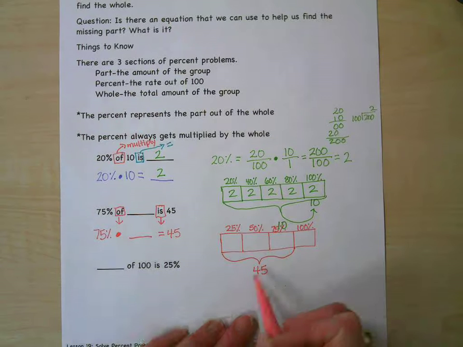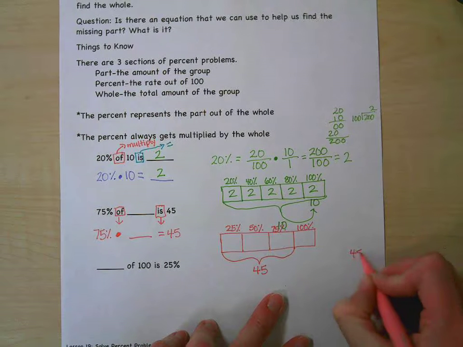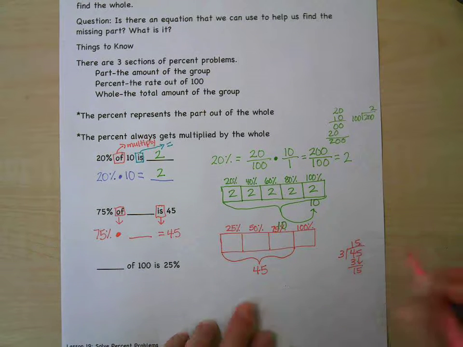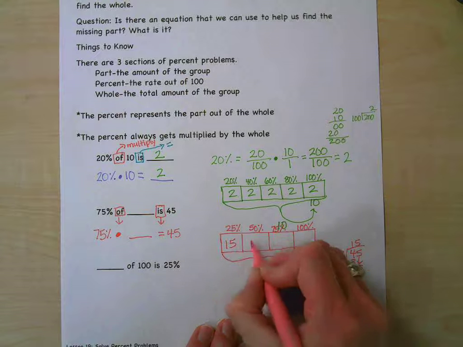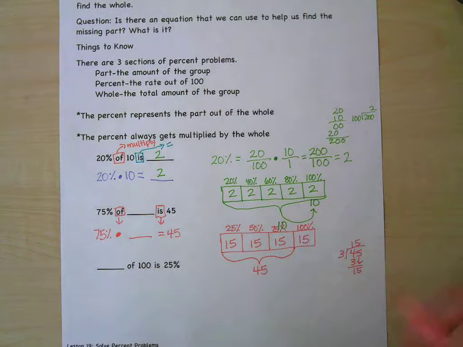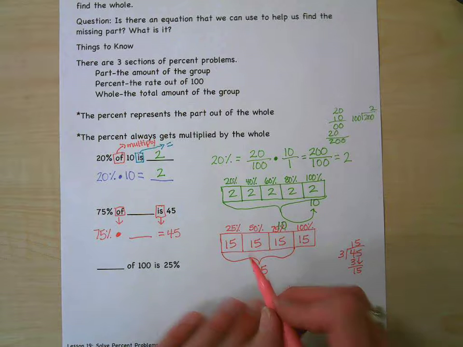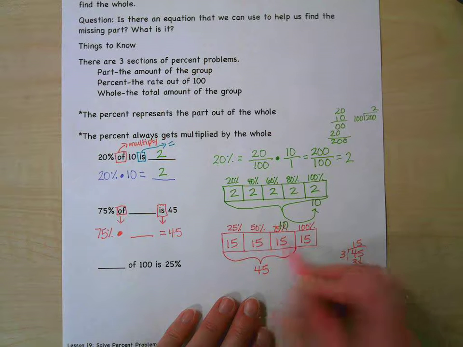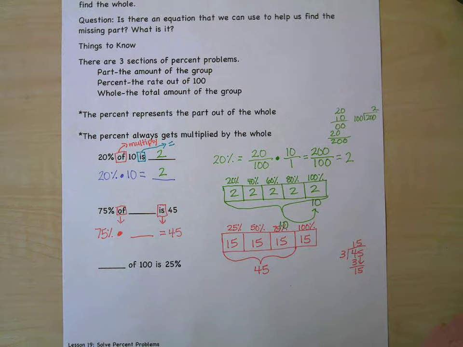So 45 has to be split into 3 sections. So 45 divided by 3, 3 goes into 4 once, 3 goes into 15 5 times. So now I know this is 15, this is 15, this is 15. This has to be 15 because it's a tape. And remember, the tape diagram is always the same shape and the same size and has the same filler. Okay, same value in each one.